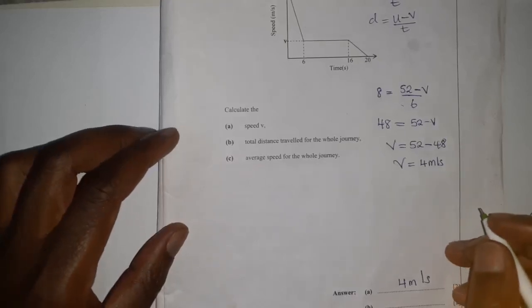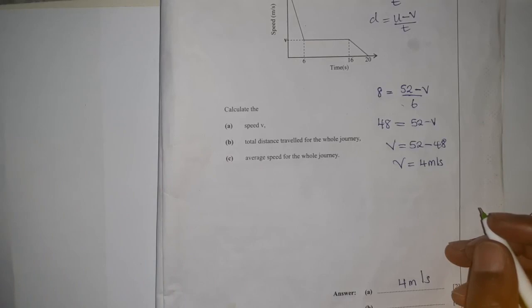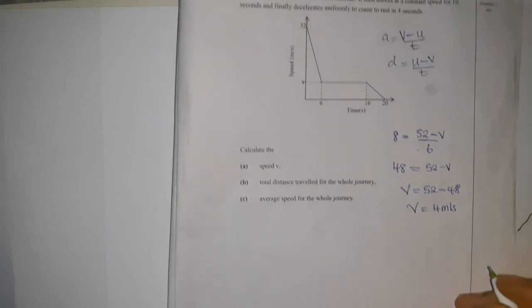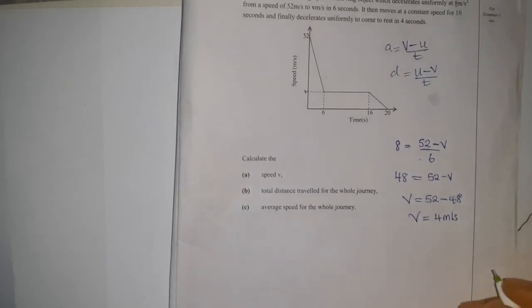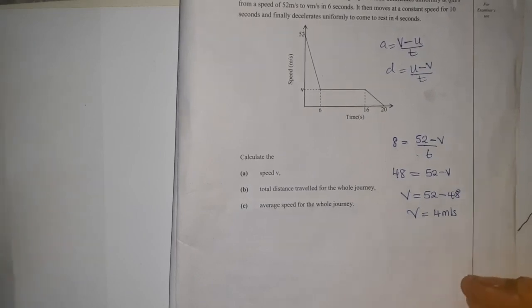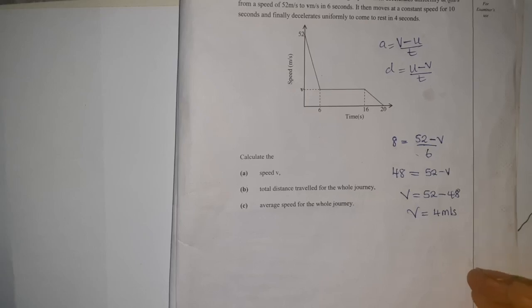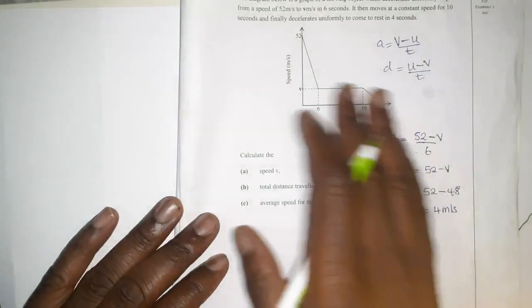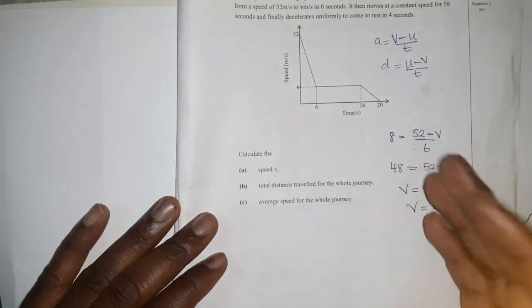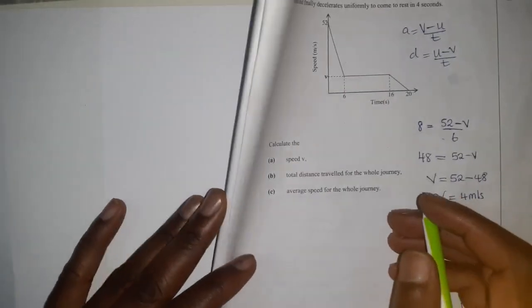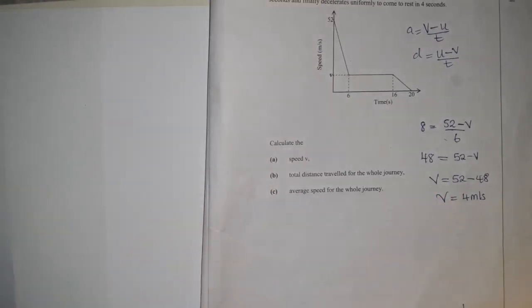Then total distance traveled for the whole journey. I'm sure you know that what we always do is we find the area under the graph, isn't it? So we can find the area of this part.